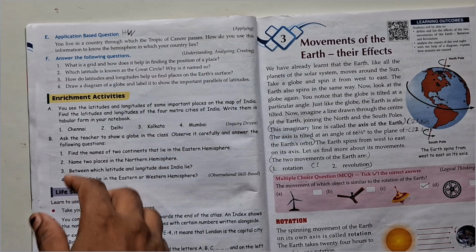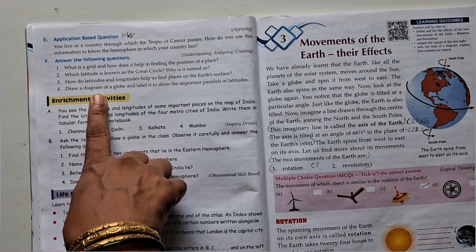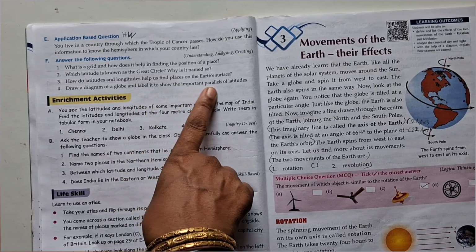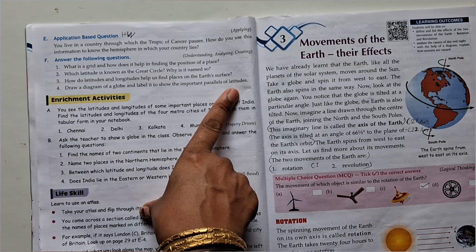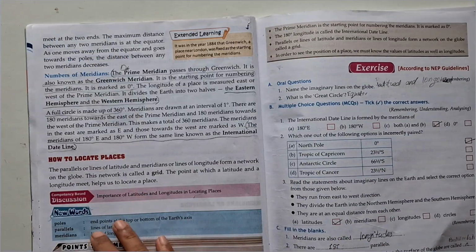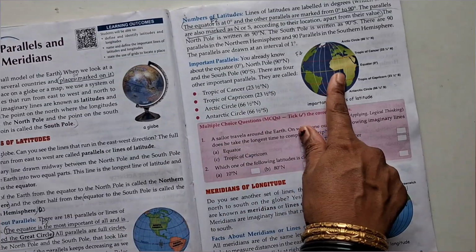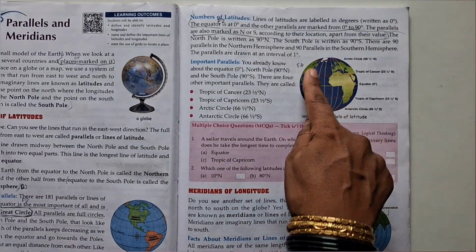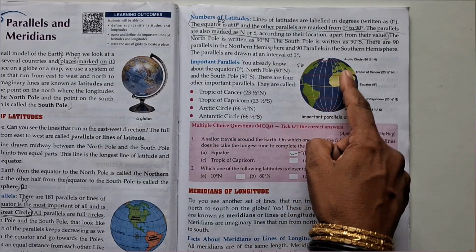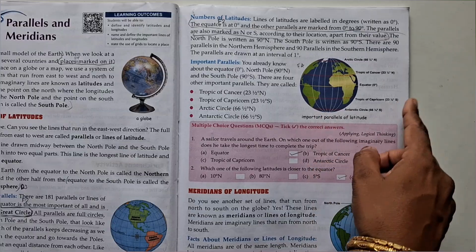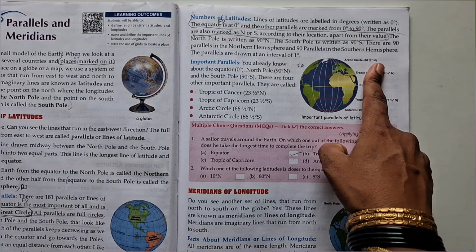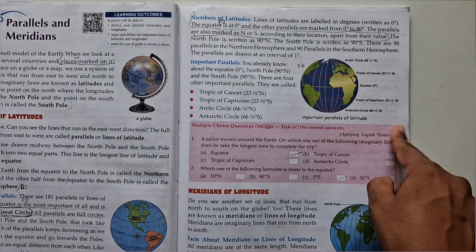Now last one, fourth one: draw a diagram of a globe and label it to show the important parallels of latitude. Yes, you can draw. See, this one diagram, you draw only this type of model and all lines 1, 2, 3, 4, 5, and write down Arctic Circle 66 and a half degree capital N, okay.